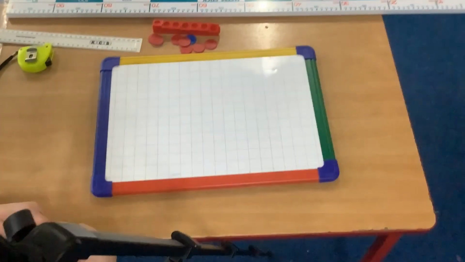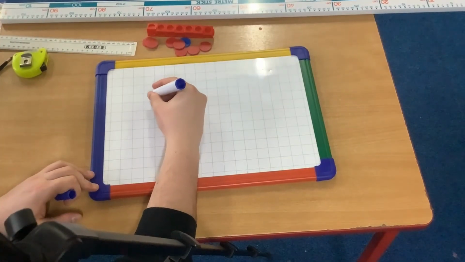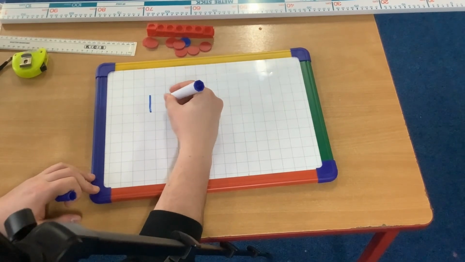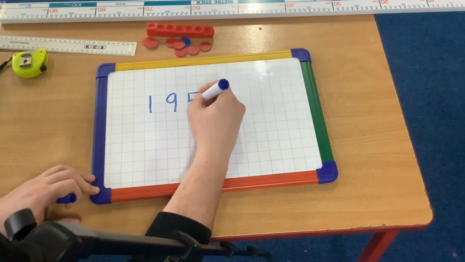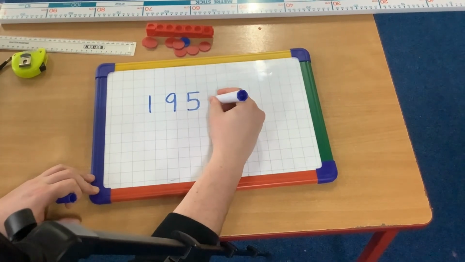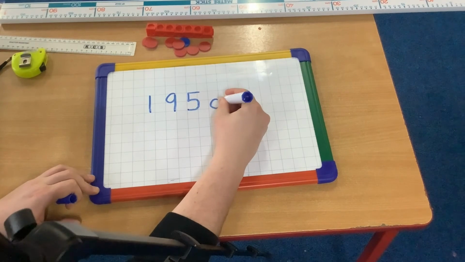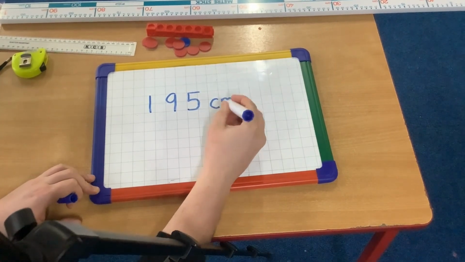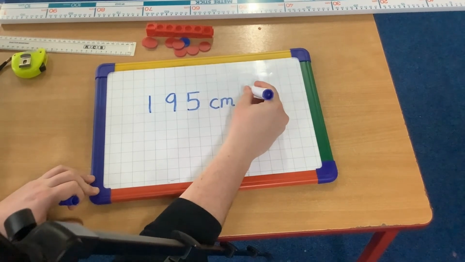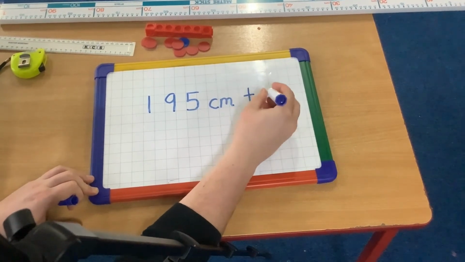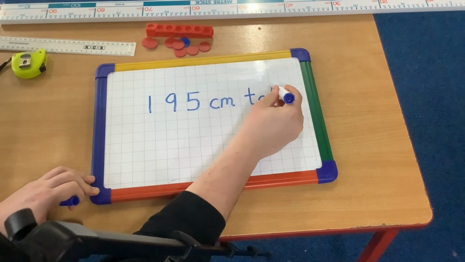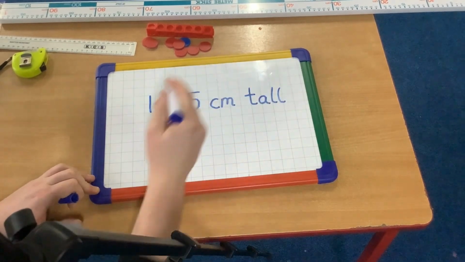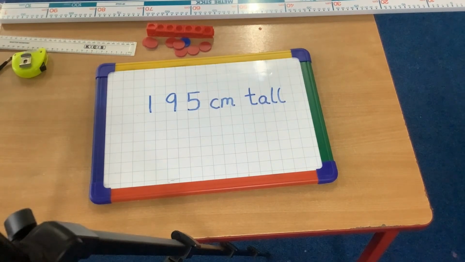So I've worked out that I am 195 centimetres, and we're using that centimetres, but I can use the shortened versions, so cm rather than writing centimetres. Tall. Can't quite reach. How tall are you?